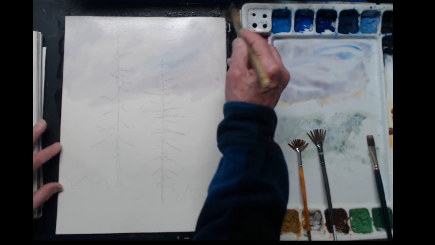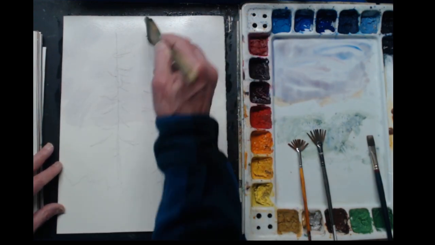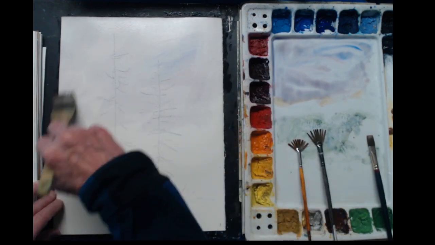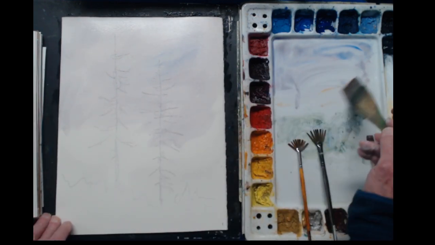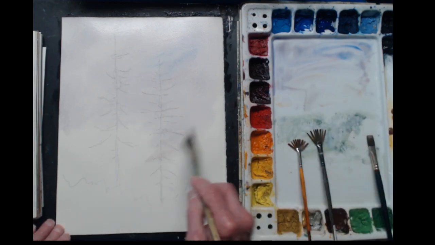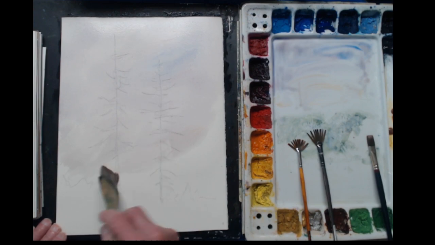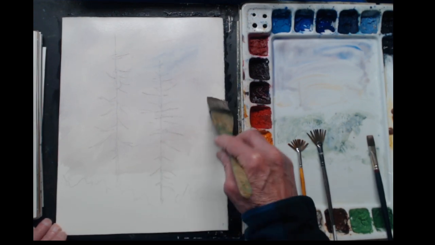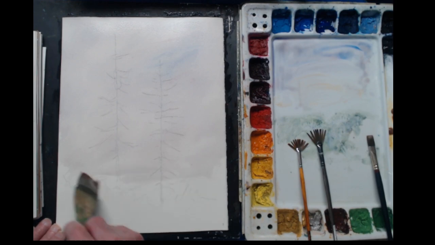Might be a little overcast. I'm not going to worry about clouds or anything like that. I'm just going to let it dry, a nice light. I just don't want to have the white paper. And down here, a little bit of yellow ochre at the bottom, maybe. Warm up the bottom a little bit. So it's kind of a variety of colors here in the sky.